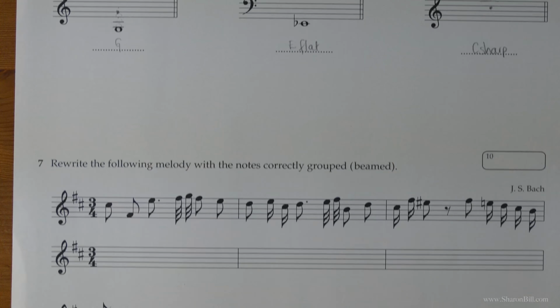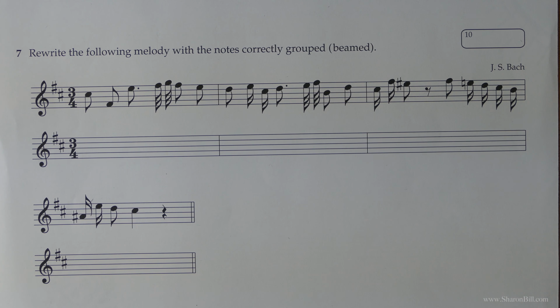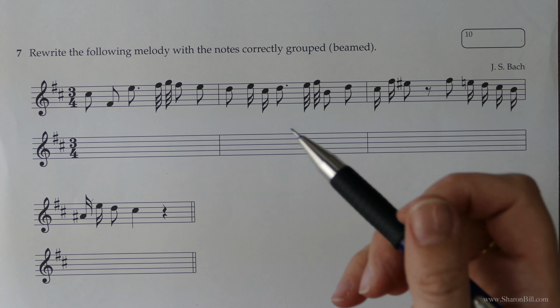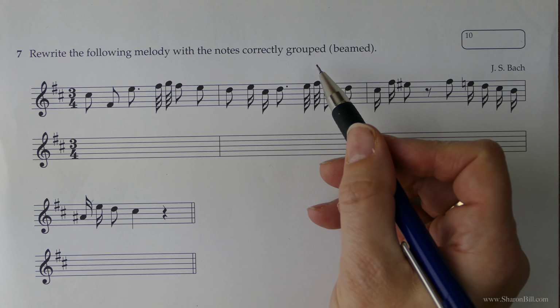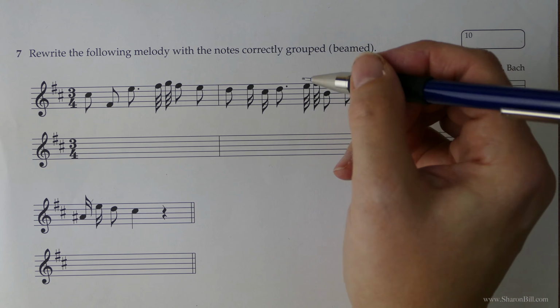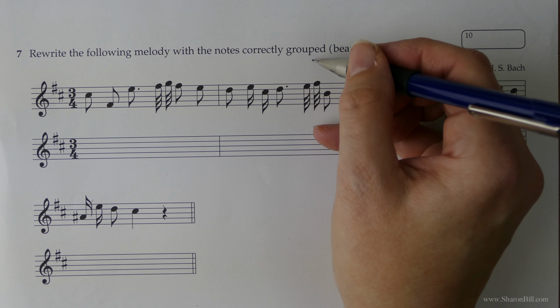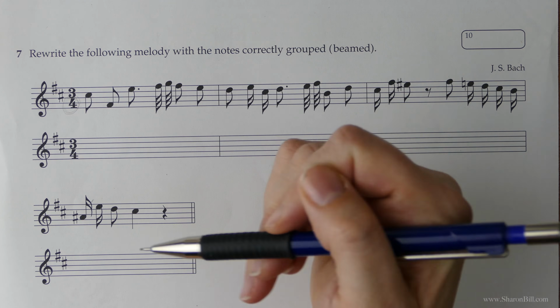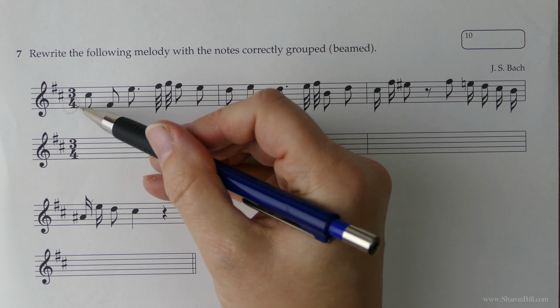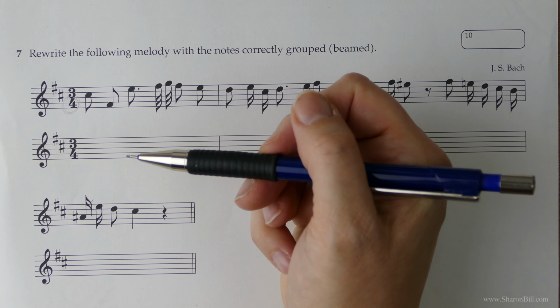Let's look at the next question. These questions where we're having to correctly beam notes seem a little bit overwhelming at first. However, you've just got to think in an organised manner and think each beat has to be reflected in the way we beam. The same principle applies when we're adding rests as well.